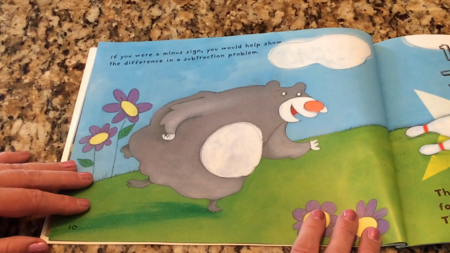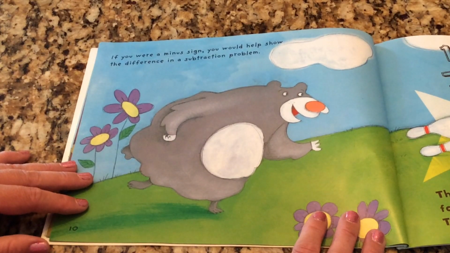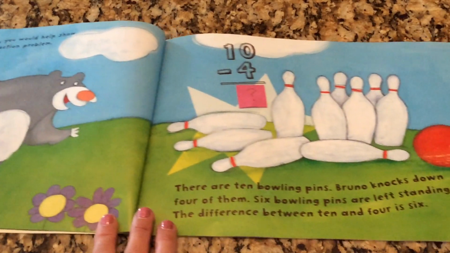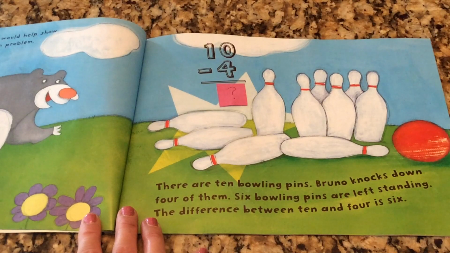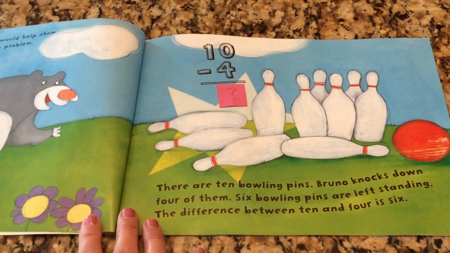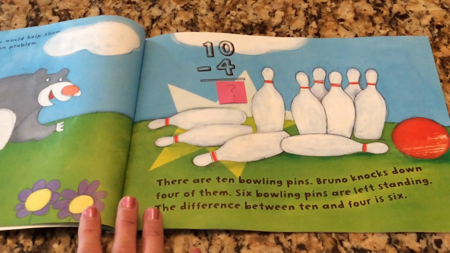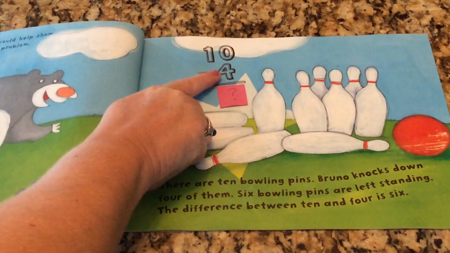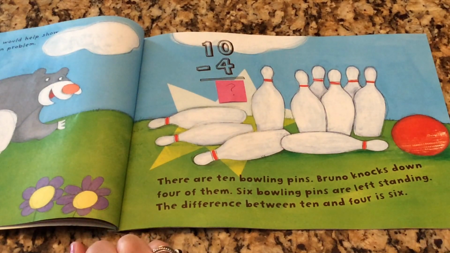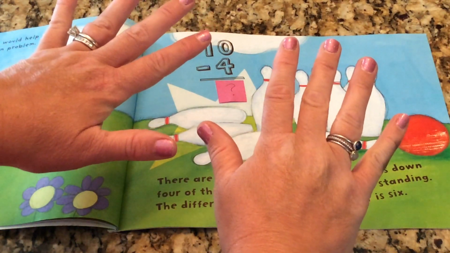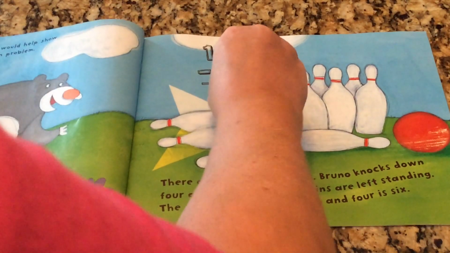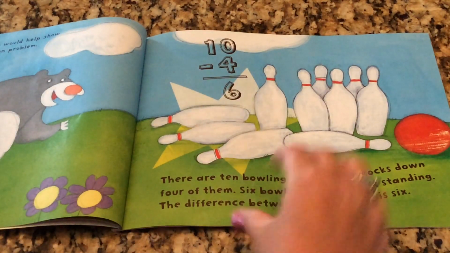If you were a minus sign, you would help show the difference in a subtraction problem. There are 10 bowling pins. Bruno knocks down 4 of them. How many bowling pins are left standing? What is the difference between 10 and 4? So we do have 10 fingers. So put your 10 fingers up and place 4 down because that's how many Bruno knocked over. How many fingers do you have left? I have 6 left. 6 pins left standing.